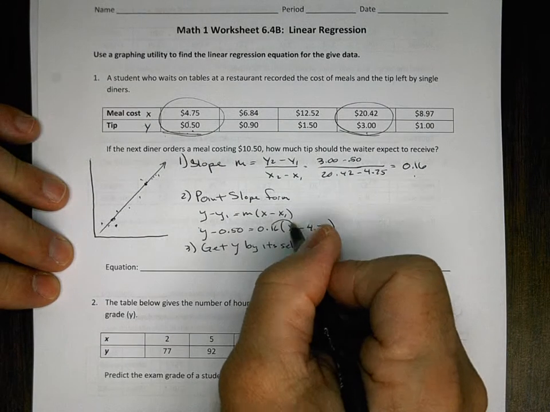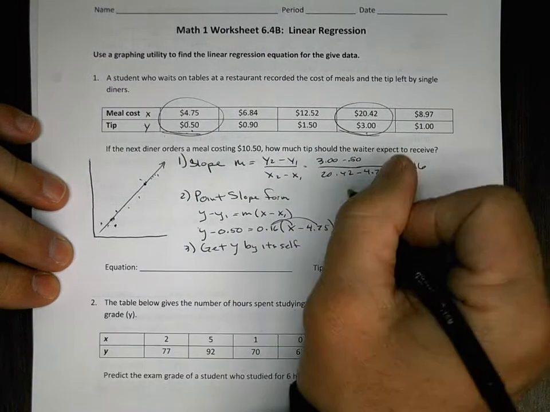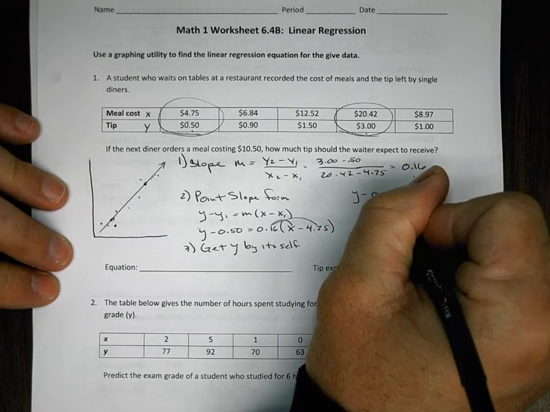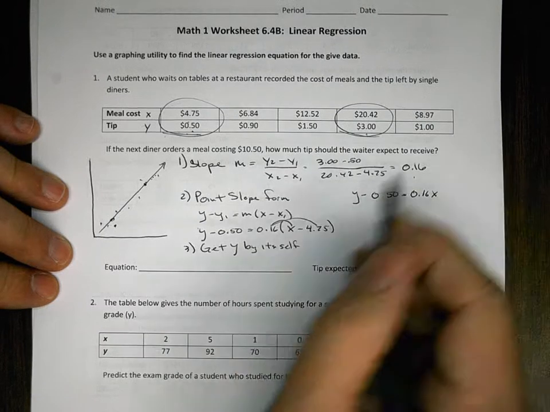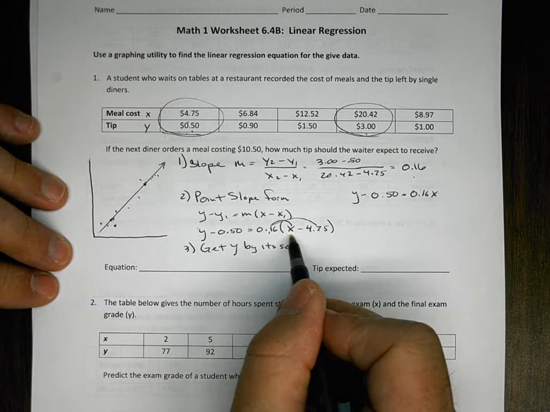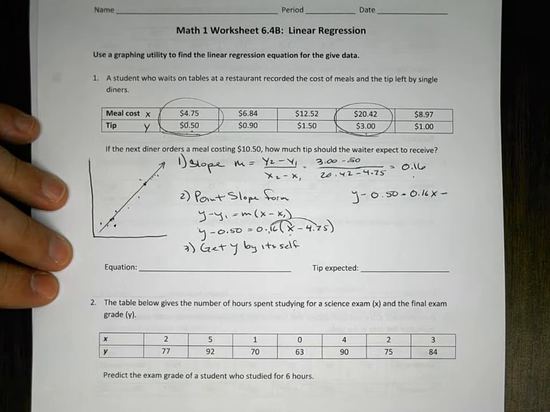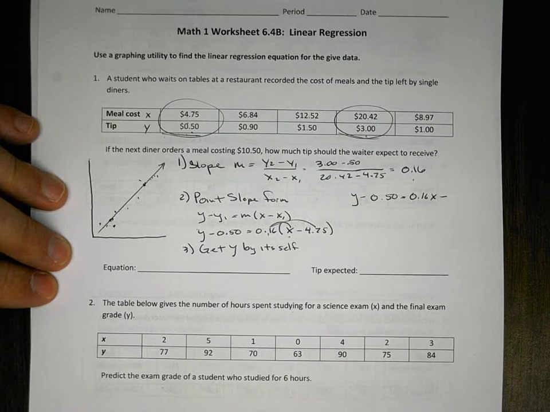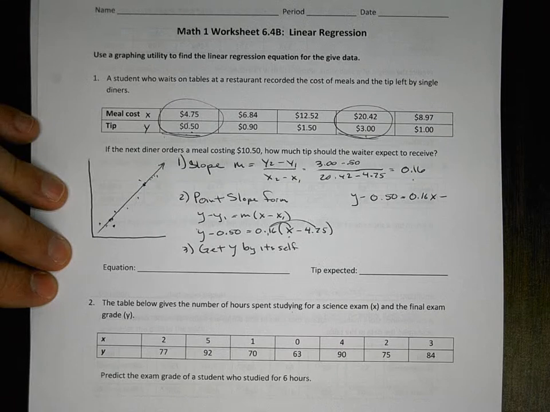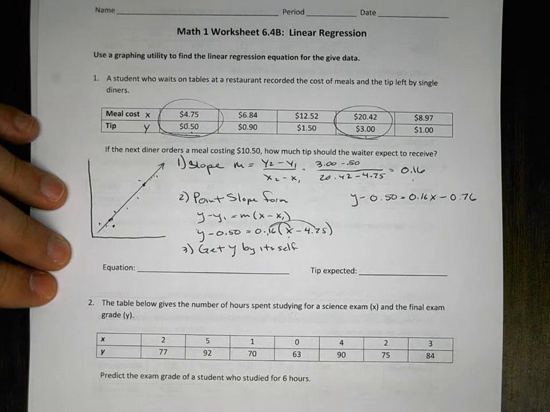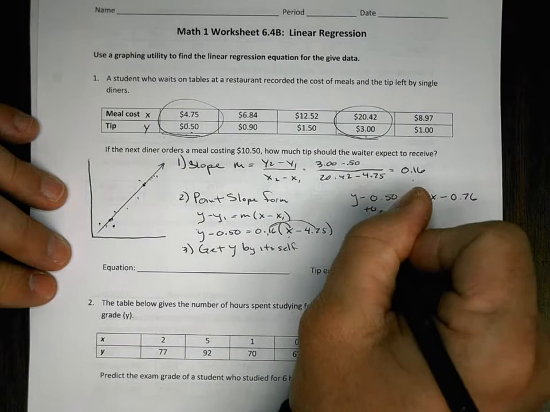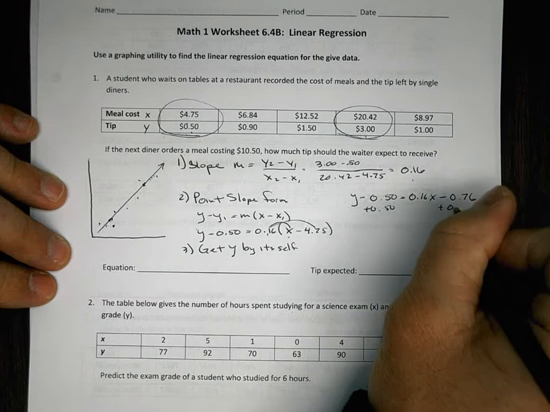So I'm going to distribute, and I get y minus 0.50 equals 0.16x. 0.16 times x is just 0.16x minus, and then I'd get out my calculator: 0.16 times 4.75, or 475, and I get 76 cents, or 0.76. Now I'm going to add 0.50 to both sides, or 50 cents to both sides.